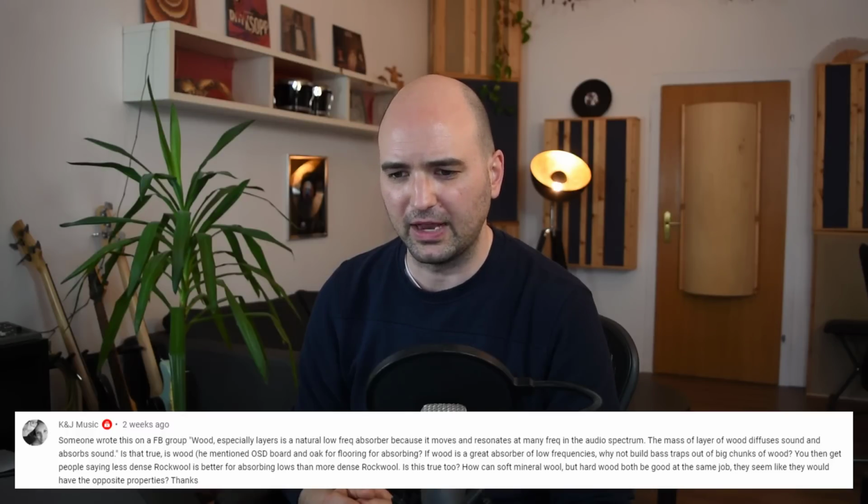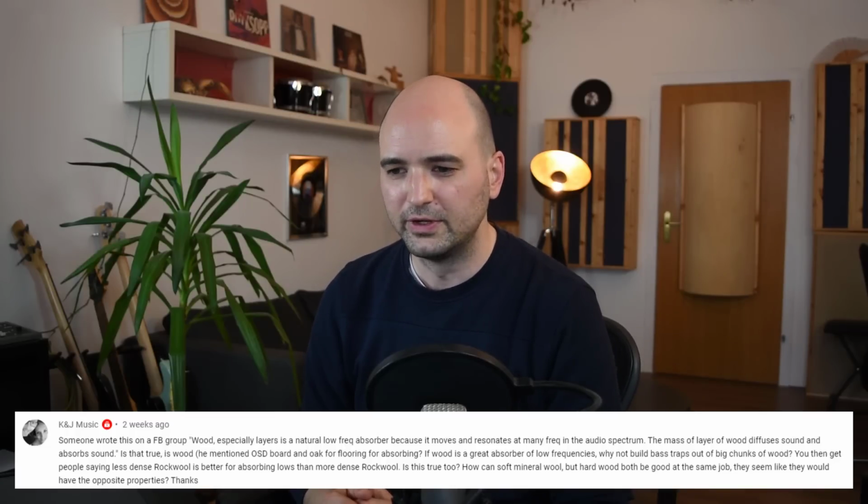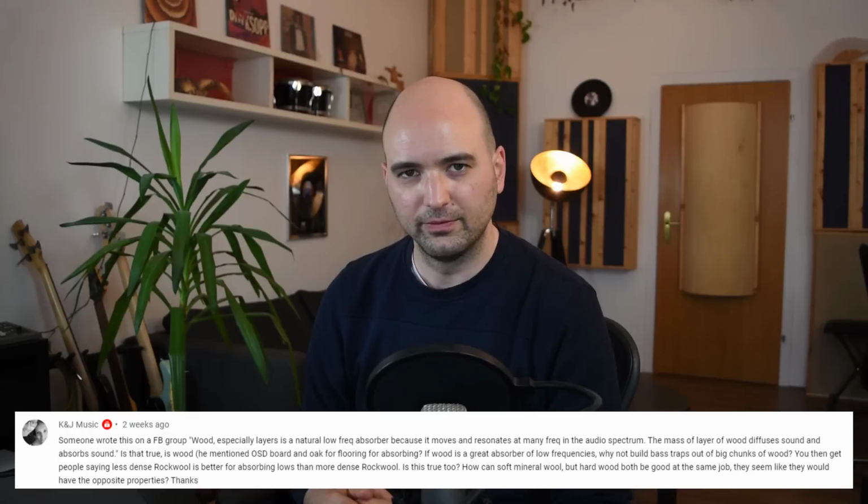You then get people saying less dense rock wool is better for absorbing lows than more dense rock wool. Is this true too? How can soft mineral wool but hard wood both be good at the same job? They seem like they would have the opposite properties. Thanks. Yeah, so your skepticism is very much on point. Obviously, wood, just plain wood on its own, is not a great absorber.